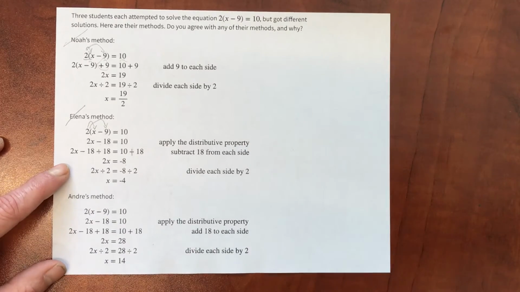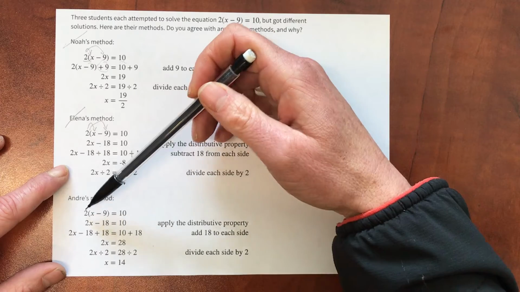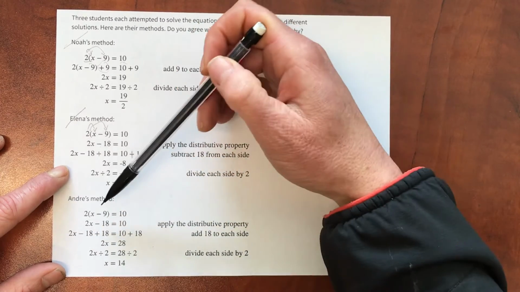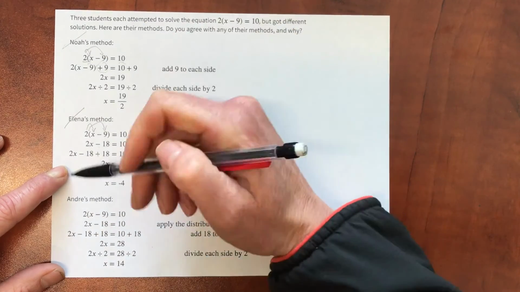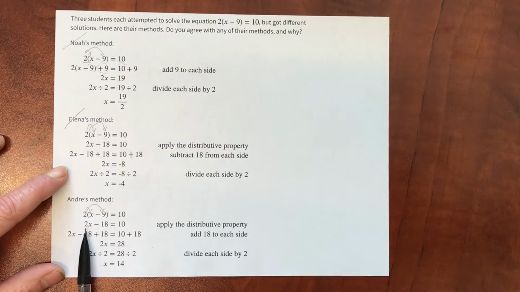Andre's method works great. Andre has done a step-by-step method, and it's easy for me to follow. I can see he's distributed this 2 times the quantity x minus 9 correctly, so he's got 2x minus 18 equals 10. The next step, it looks like, is that Andre correctly added 18 to both sides to get rid of this negative 18. And so now I've got 2x equals 28.